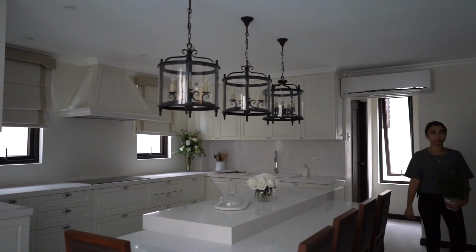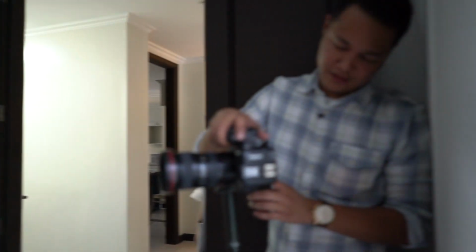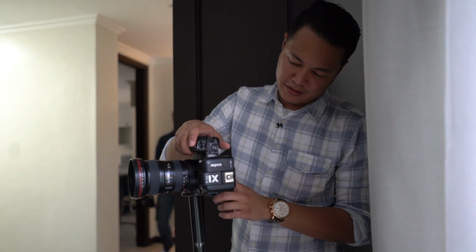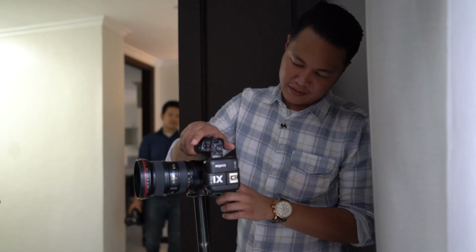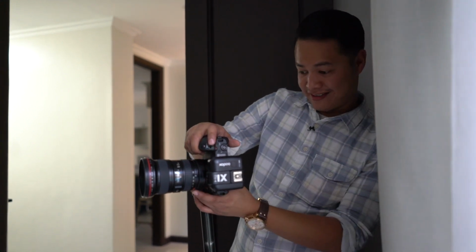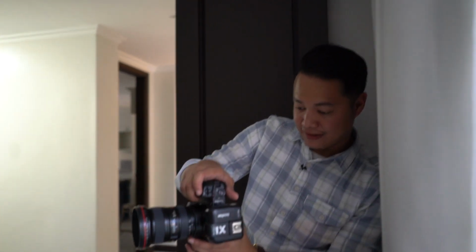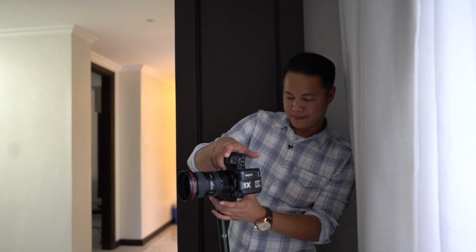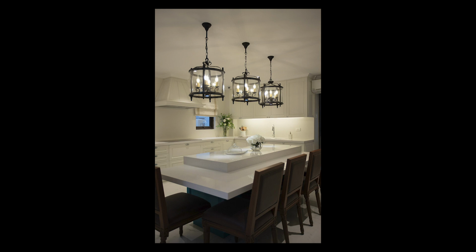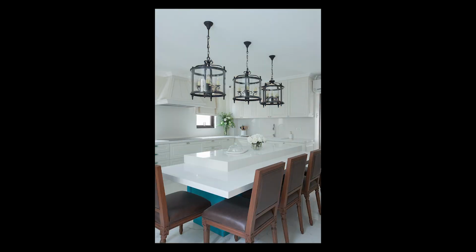Sometimes it's nicer without the lights on. Sometimes lang. Especially for kitchens, for areas that you would want to hang out in. Sometimes lang. Not all the time. Let me know what you think. I'm going to show you the one with the lights on, one with the lights off.